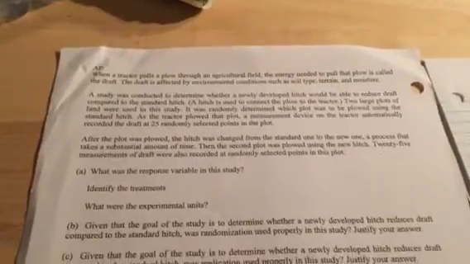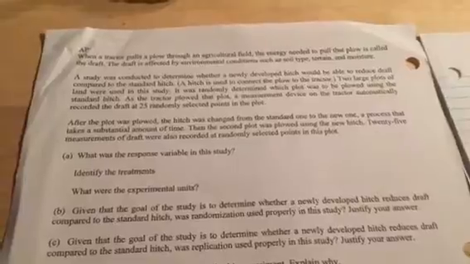A study was conducted to determine whether a newly developed hitch could reduce the draft compared to the standard hitch. A hitch is used to connect the plow to the tractor. Two large plots of land were used in this study. It was randomly determined which plot was to be plowed using the standard hitch. As the tractor plowed that plot, a measurement device on the tractor automatically recorded the draft at 25 randomly selected points in the plot.